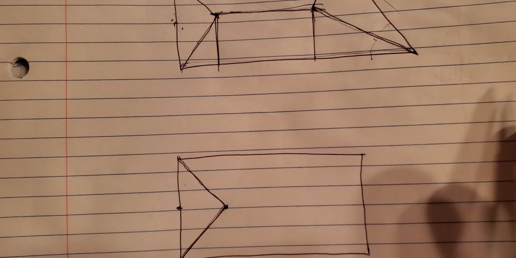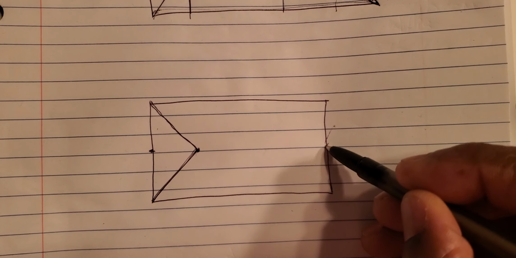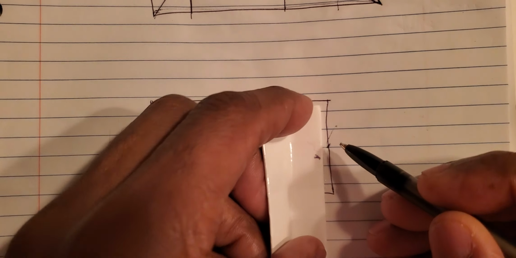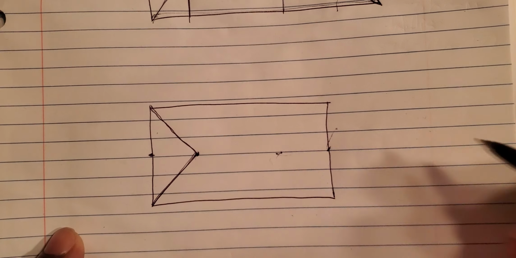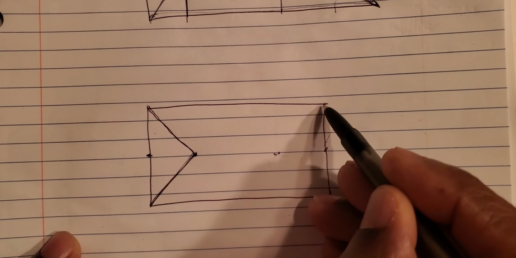Now the midpoint for this side is here. Again, this should be the same. So again, I will transfer this distance here. Then I will join from here to there.